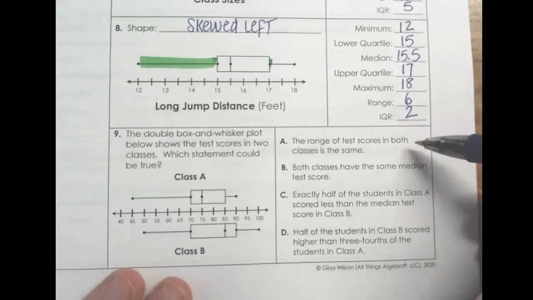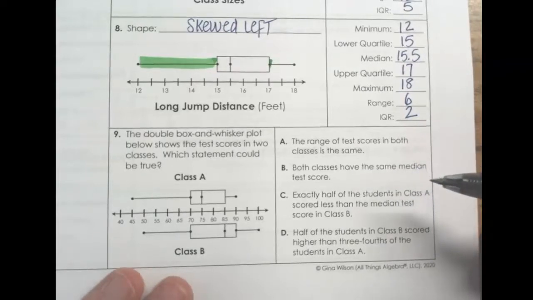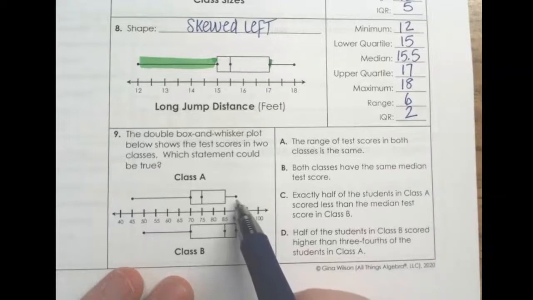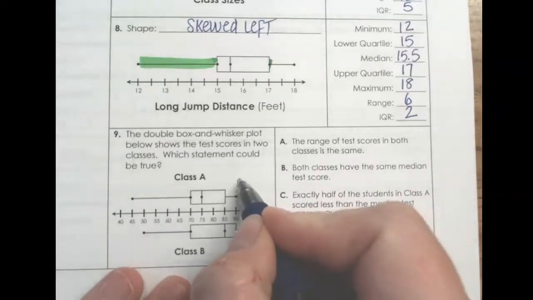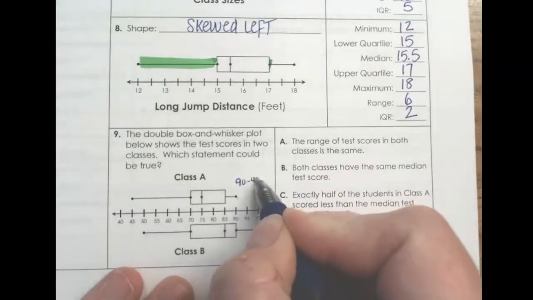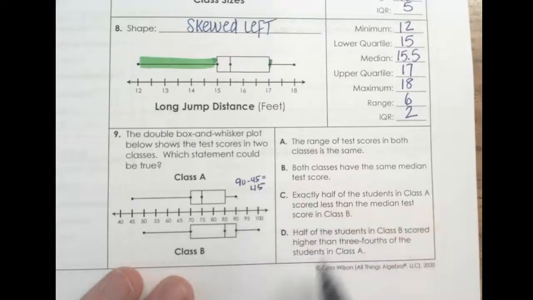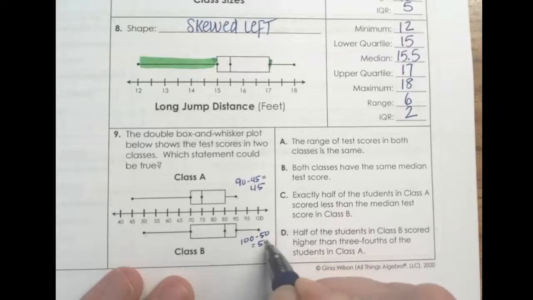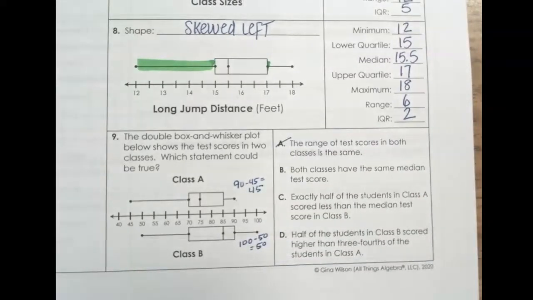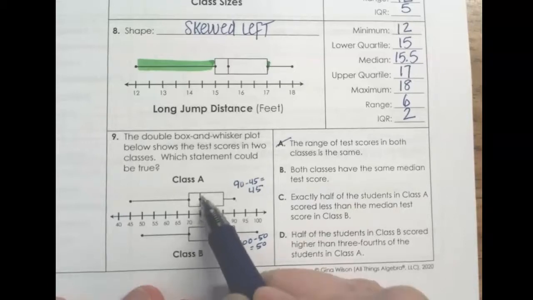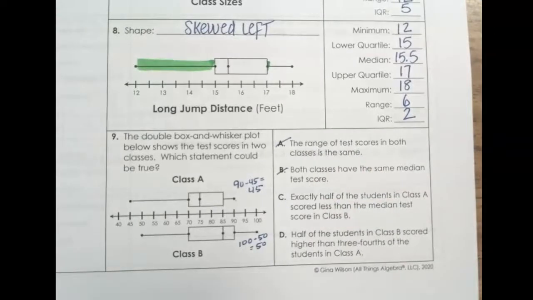So A, the range in test scores is exactly the same. Well, is it? The range here is 90 minus 45, which is 45. The range here is 100 minus 50, which is 50. That's not true, so it can't be A. B, both classes have the same median test score. Well, the median, remember, is the line in the box, and they are definitely not the same. So that is not true.